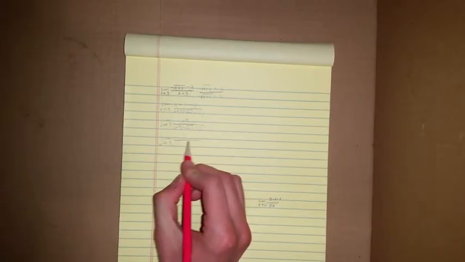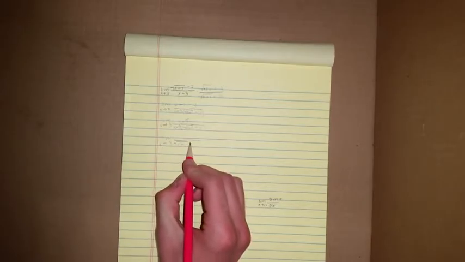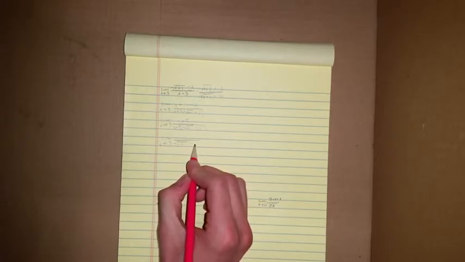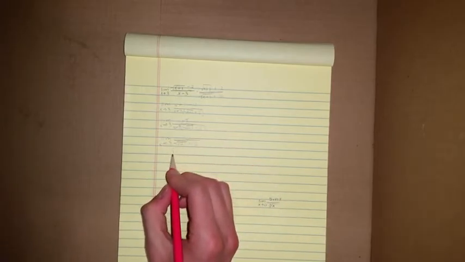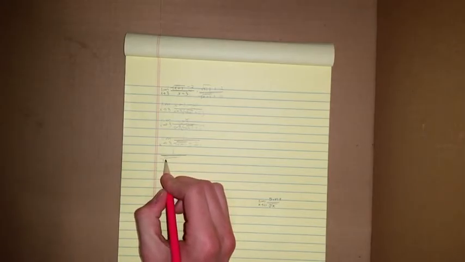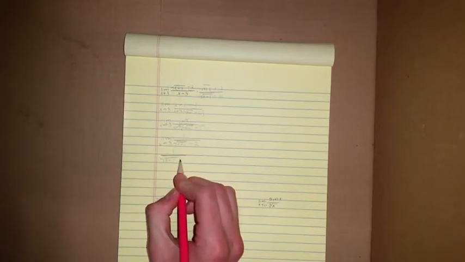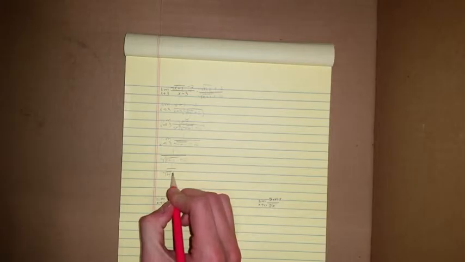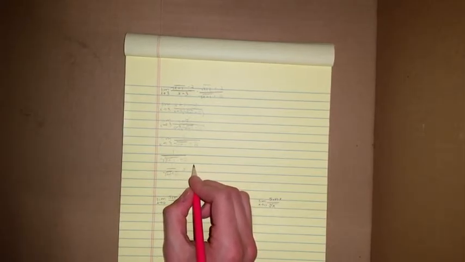That leaves us with the limit as x approaches 3 of 1 over root x plus 1 plus 2. Now we can substitute in without having any issues. 1 over root 3 plus 1 plus 2, which is 1 over root 4 plus 2, which is 1/4.